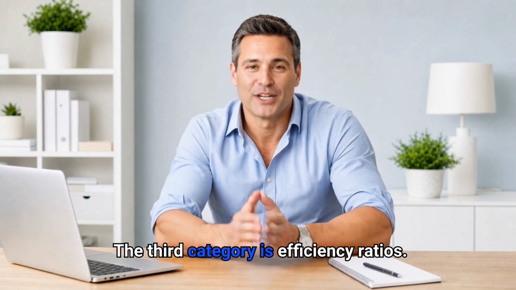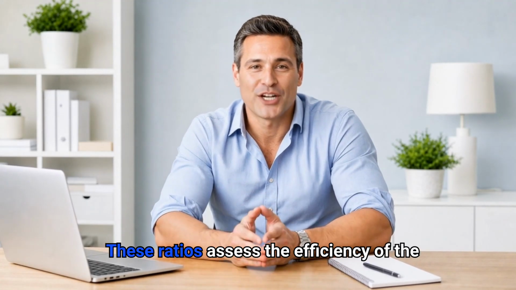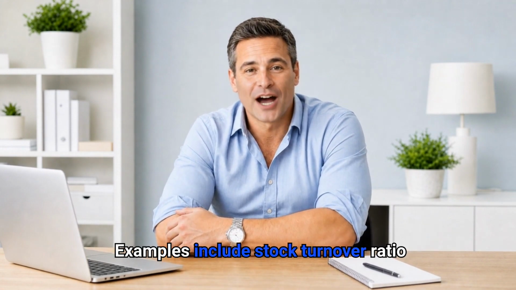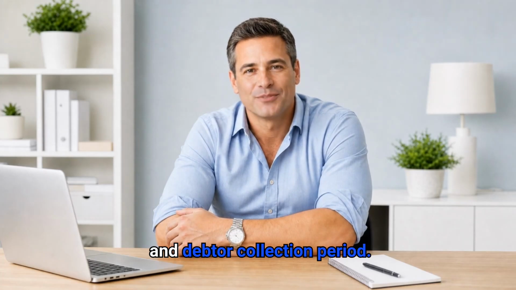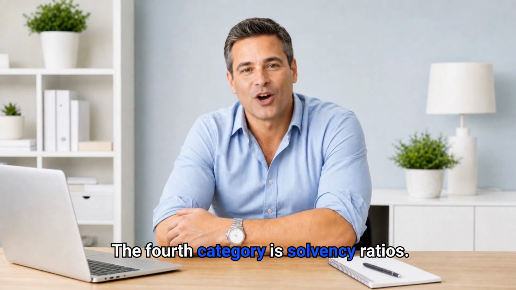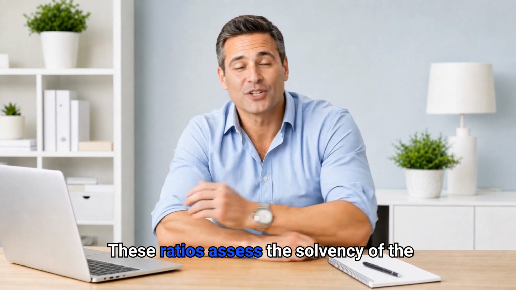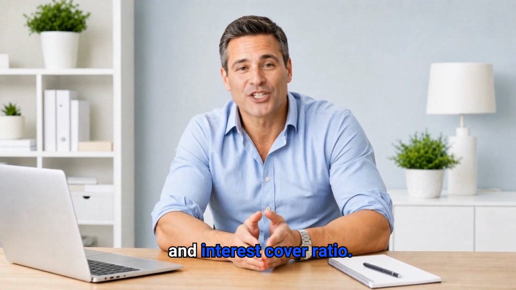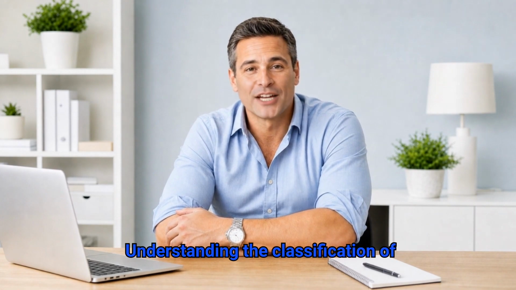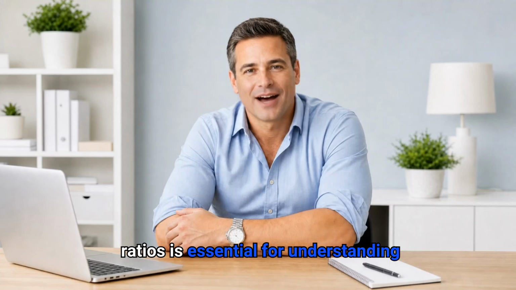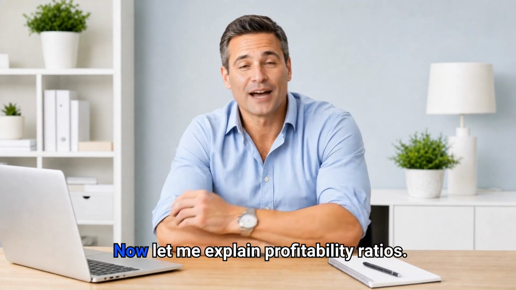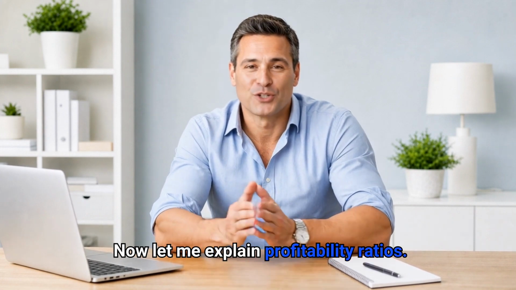The third category is efficiency ratios. These ratios assess the efficiency of the business. Examples include stock turnover ratio and debtor collection period. The fourth category is solvency ratios. These ratios assess the solvency of the business. Examples include debt to equity ratio and interest cover ratio. Understanding the classification of ratios is essential for understanding ratio analysis. This is frequently tested. Now let me explain profitability ratios.